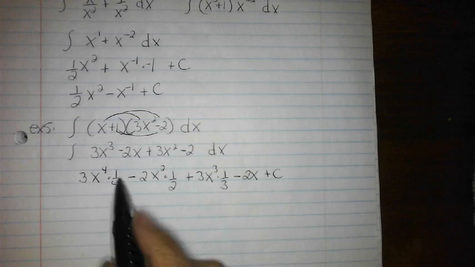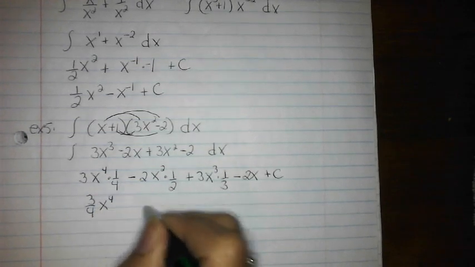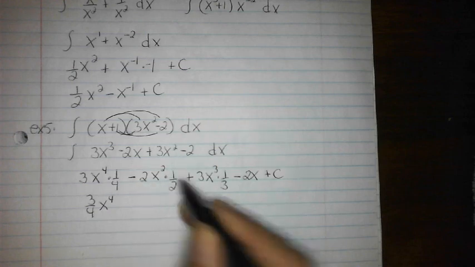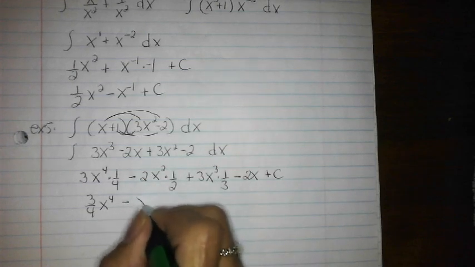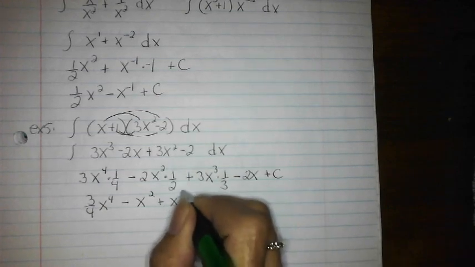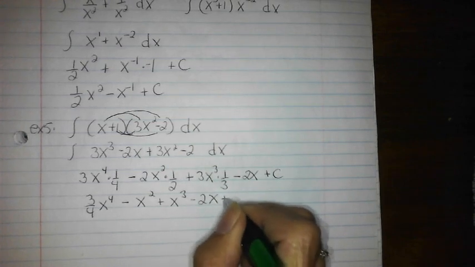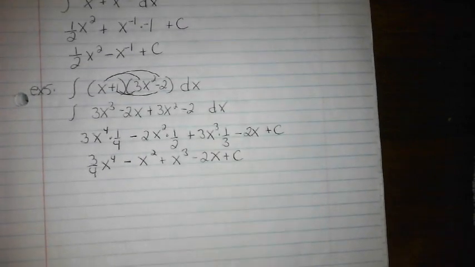So 3 times a fourth is 3/4 x to the 4th. 2 times a half is going to give us 1, so minus x squared. That's going to be a 1x cubed minus 2x plus c. So not terrible. I'm just going to get really good at these. All right, our last easier one, but we're not going to be done.